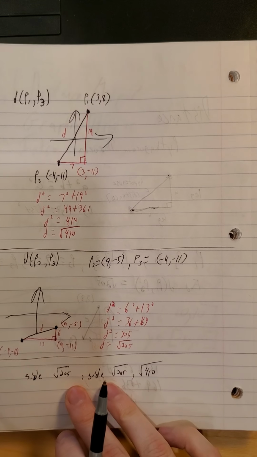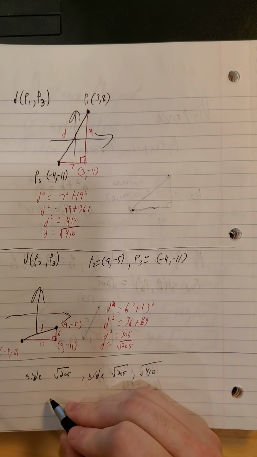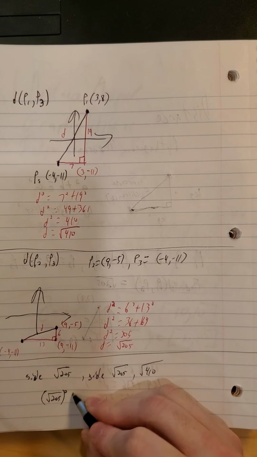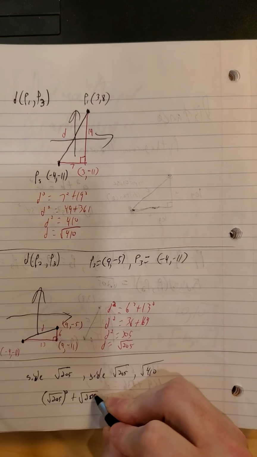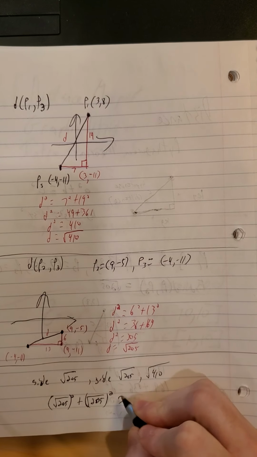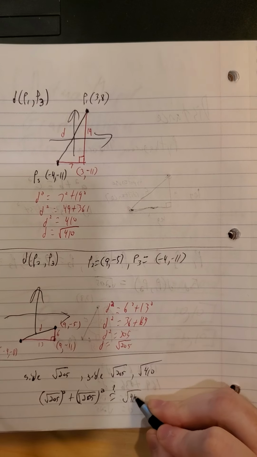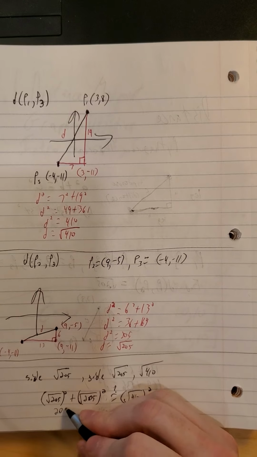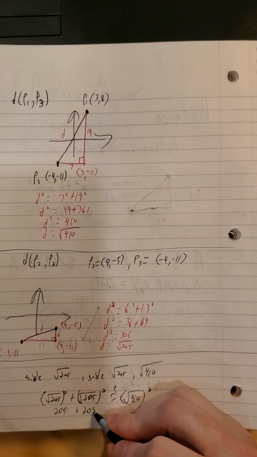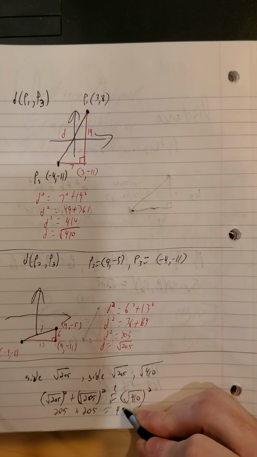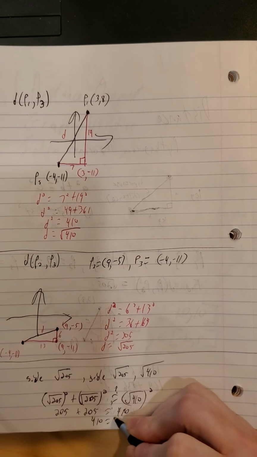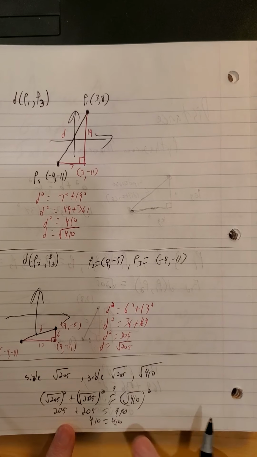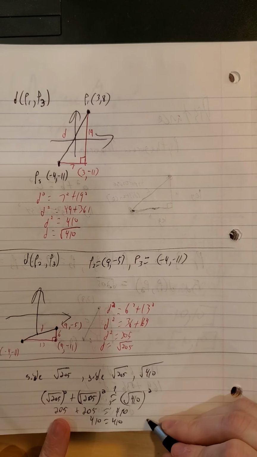We take the smaller two and make those the hypothetical legs. So we see if root 205 squared plus root 205 squared is equal to root 410 squared, and sure enough, square and square root will drop, so we have 205 plus 205 also equal to 410. 410 equal to 410. Since this was a true statement at the end, the answer is that yes, this is a right triangle.